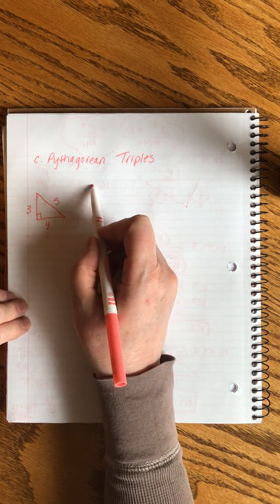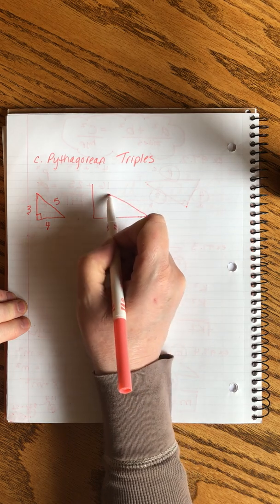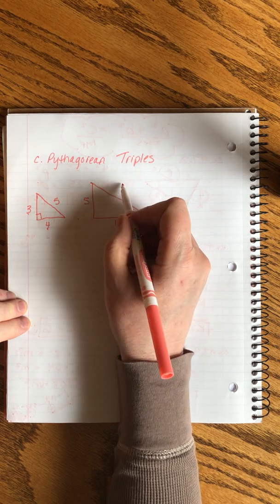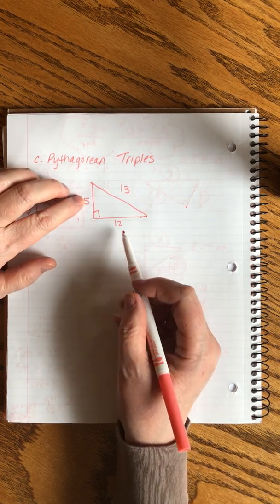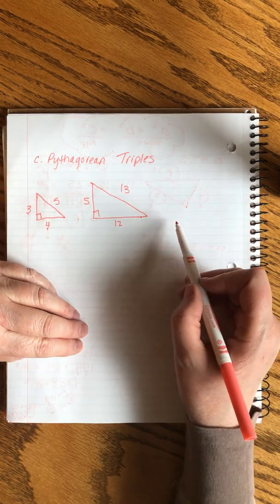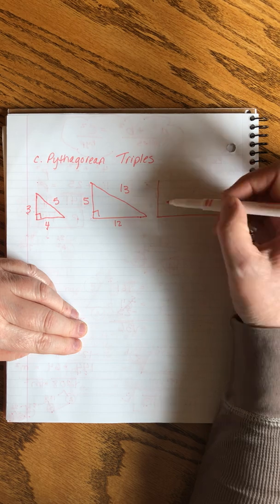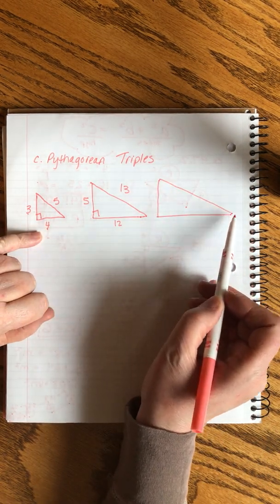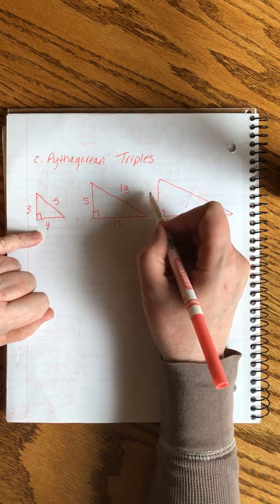There are 2 more. Again, whose numbers just work out really nicely. And 13. And then here's one more. And my triangles look a lot the same. The point is that they are slightly different proportions. This is not the same triangle 3 times.